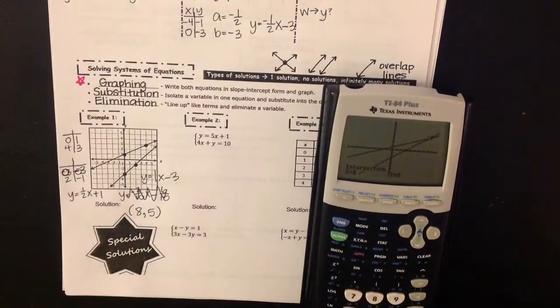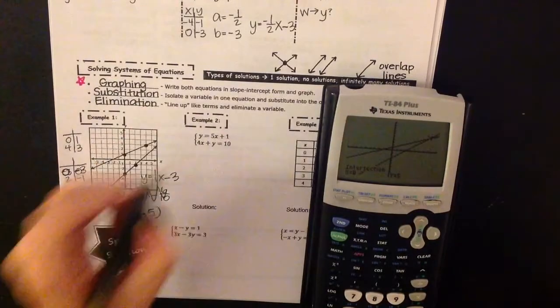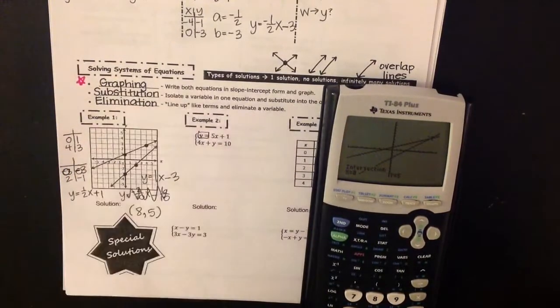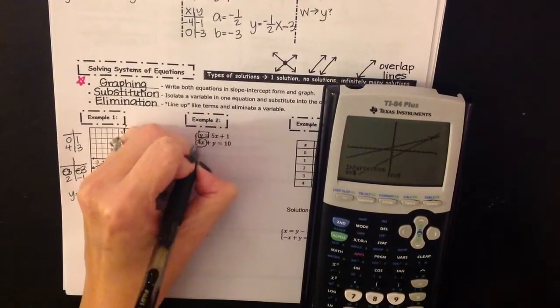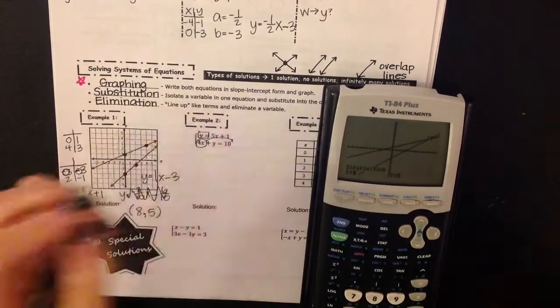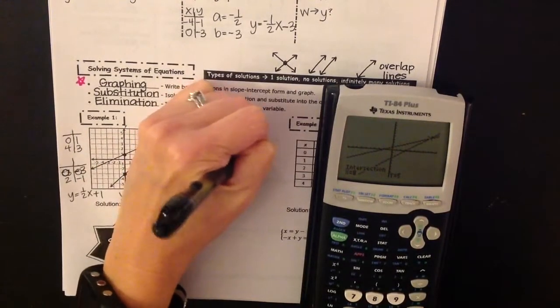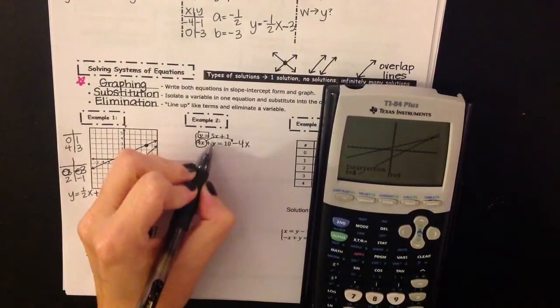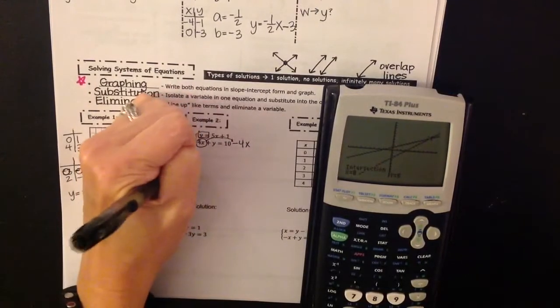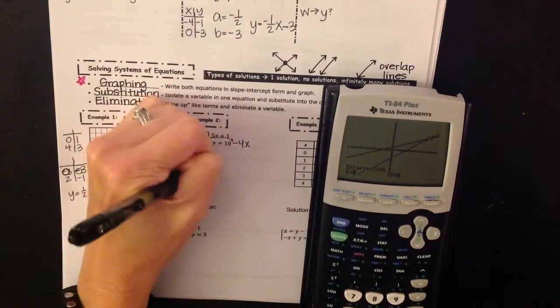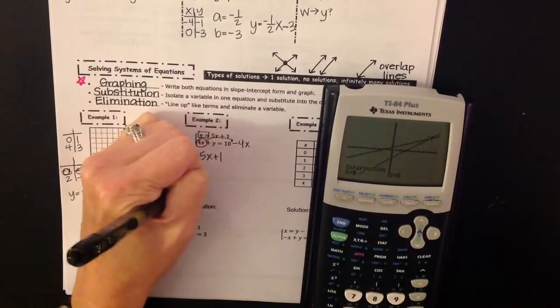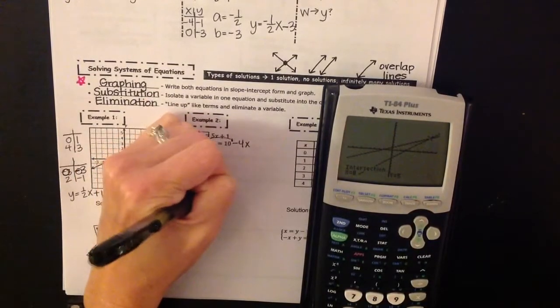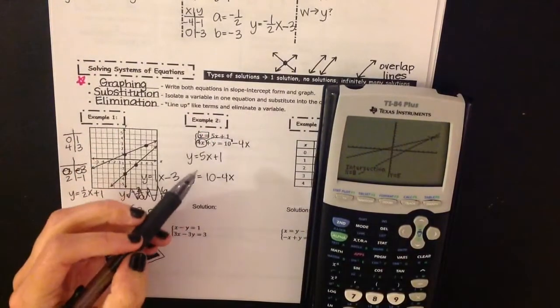Okay, example 2. They've already given you the equations. So this is ready to go in the calculator because I see y equals. This one is not, so I've got to rearrange it. So I need to move that 4x over, and it becomes a -4x. So now I have 1 y equals. So I've got y equals 5x plus 1, and y equals 10 minus 4x. So you might have to do some rearranging.